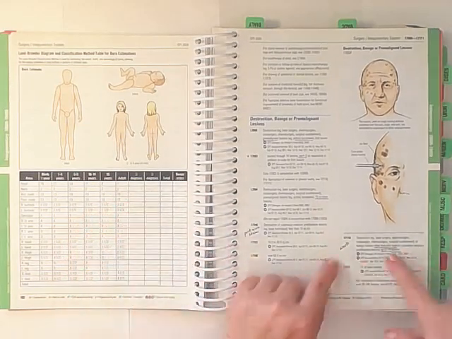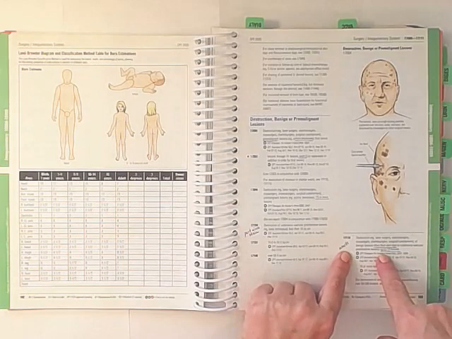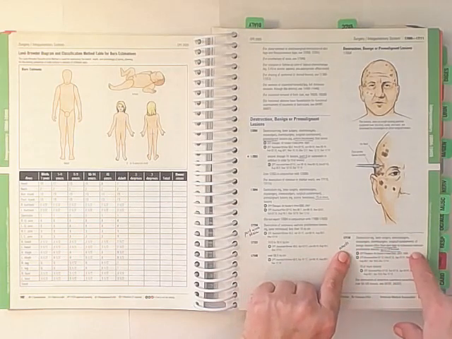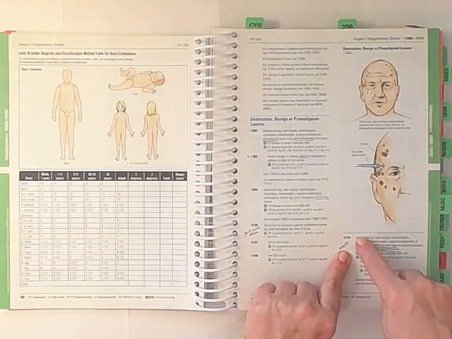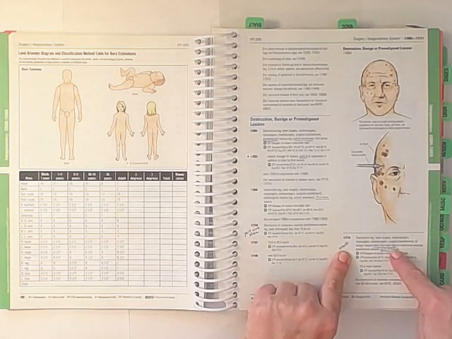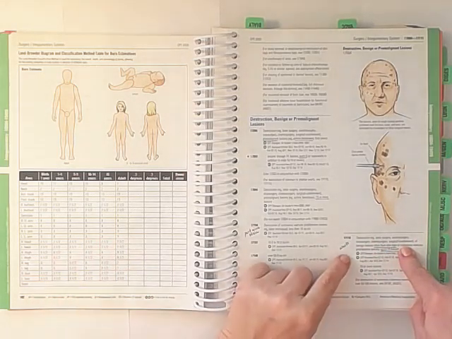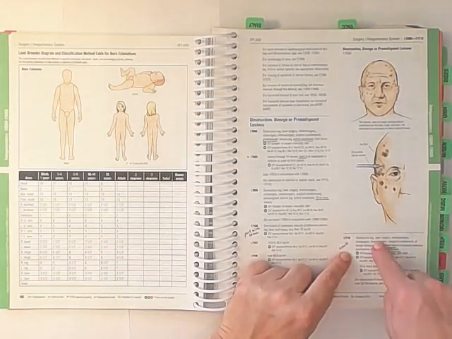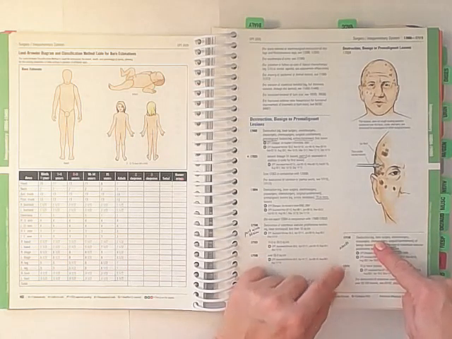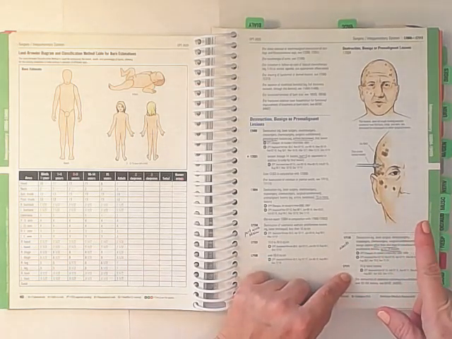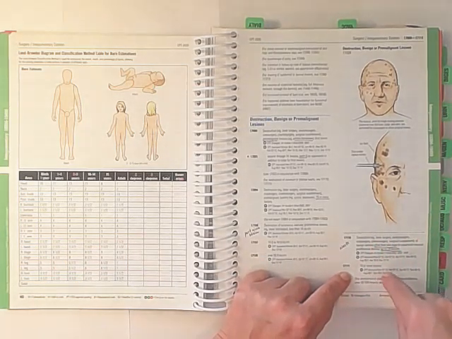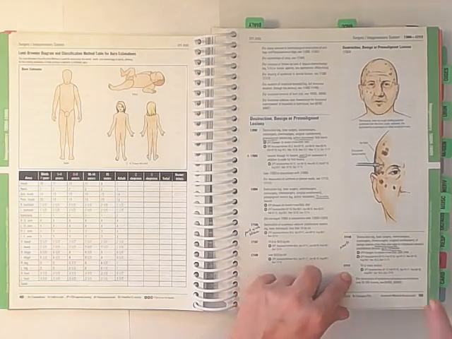Simple wart destruction, down here 17110. It tells you this is destruction other than skin lesions, up to 14 lesions. So if you have 14 lesions or up to that removed, you have one code. If you have 15 lesions removed, it's one code, 17111.